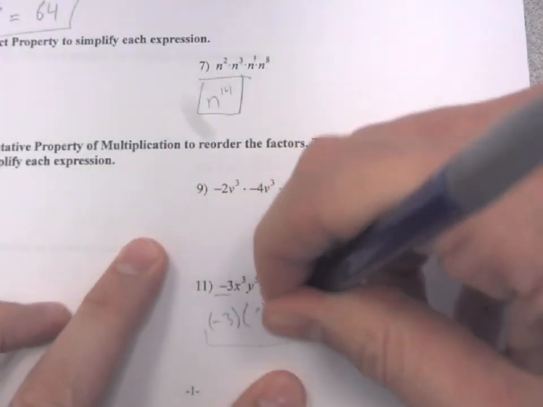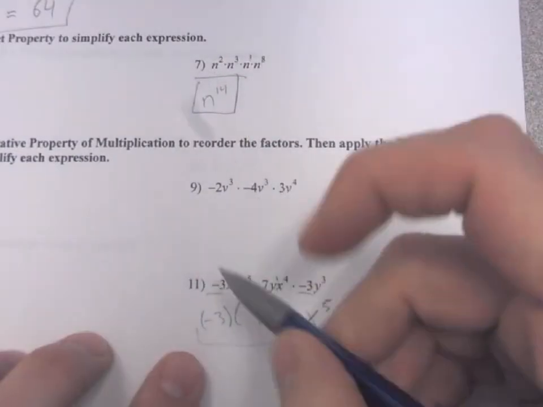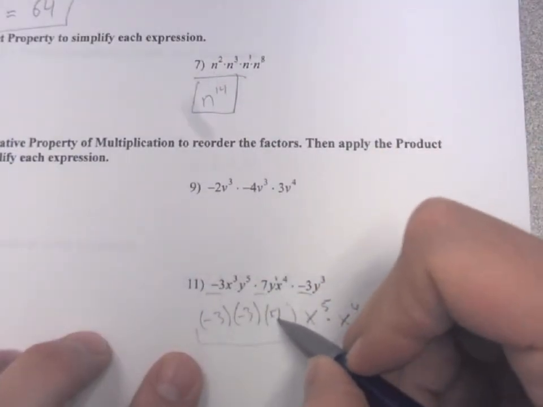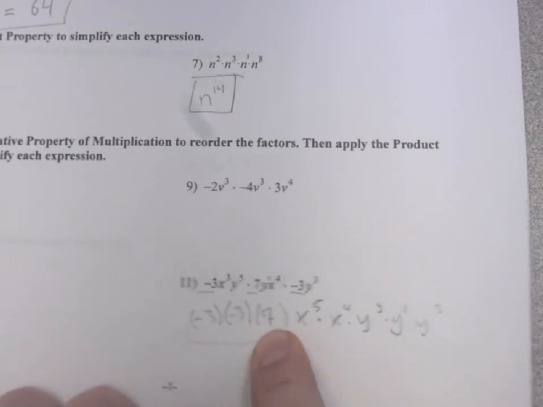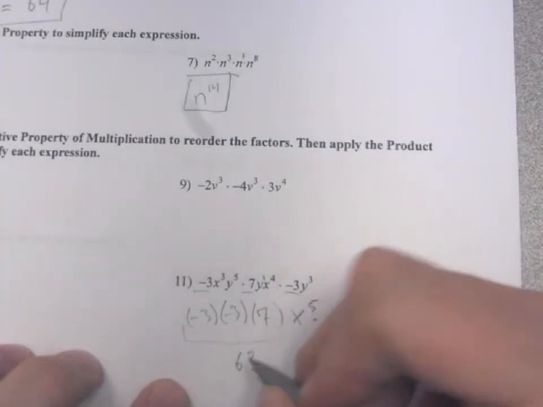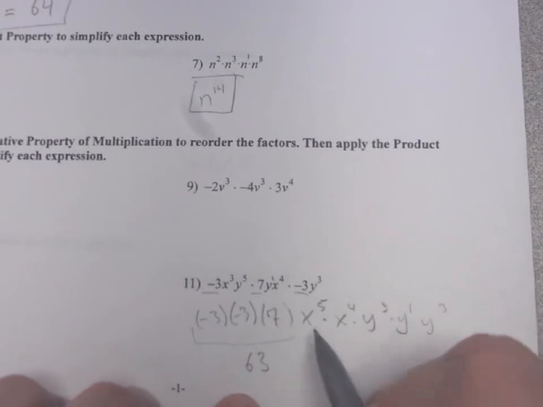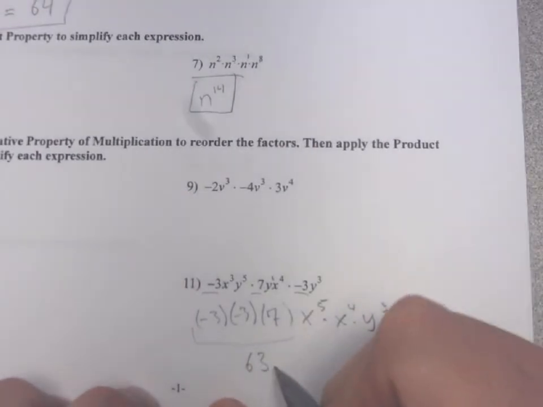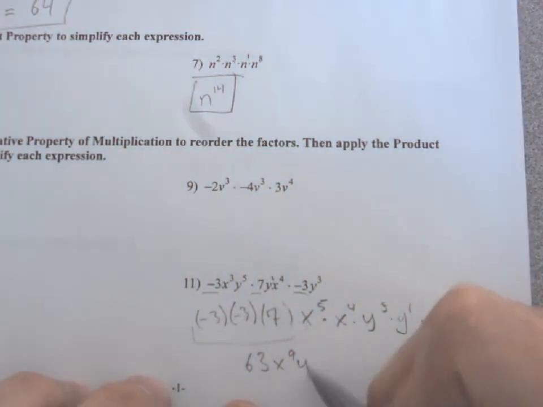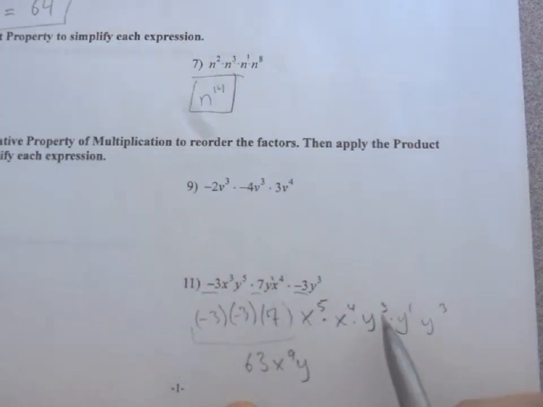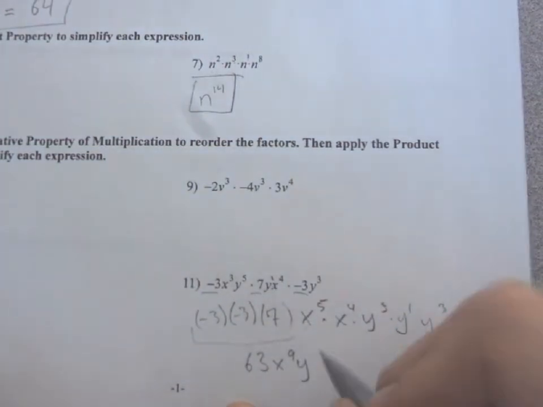I think that's going to make it a little bit easier to do the multiplication here, just because the two negatives will cancel out. So -3 times -3 is +9, and then I have that +9 times 7, which is going to be 63. Okay, now the product property. X to the 5th times x to the 4th is x to the 9th, right? If you're multiplying two things at the same base, add the exponents. Okay, and then we have y's to the, let's see, 5, 6, 7, 8, 9.